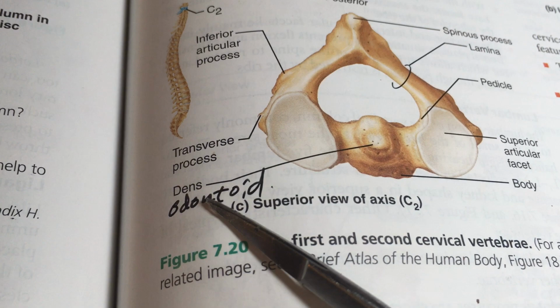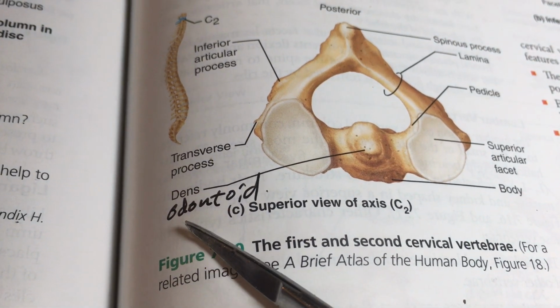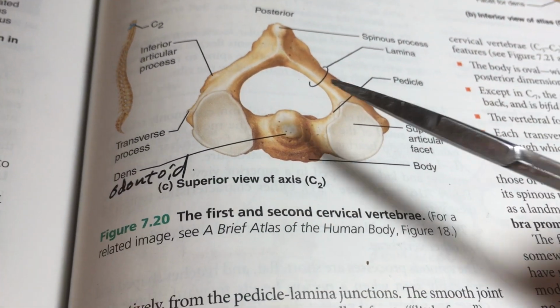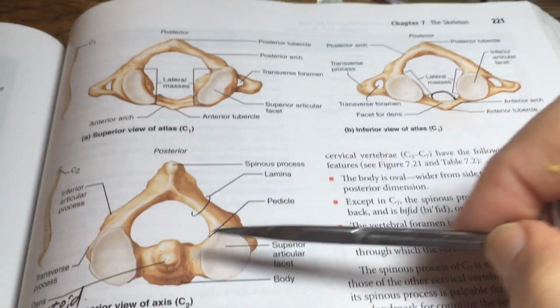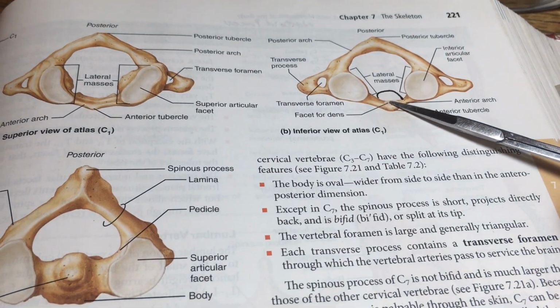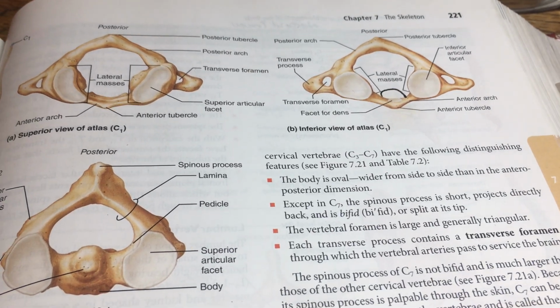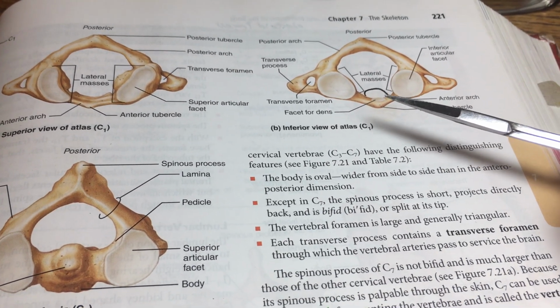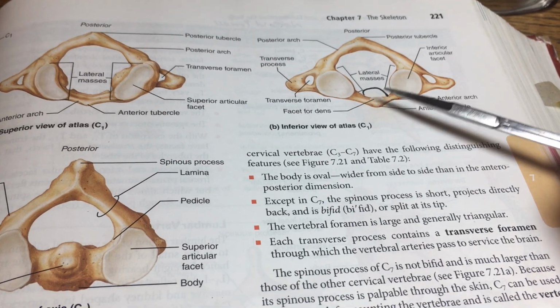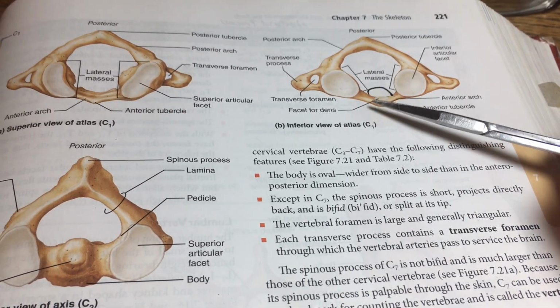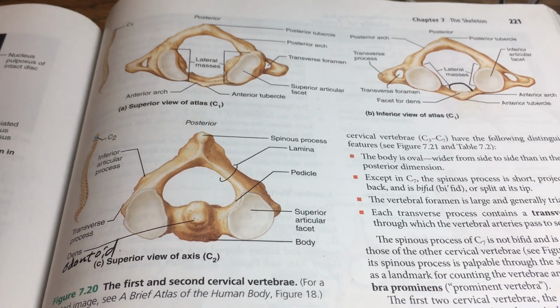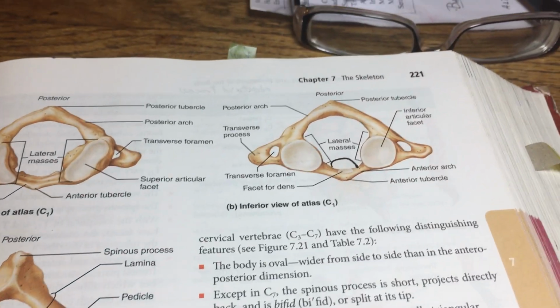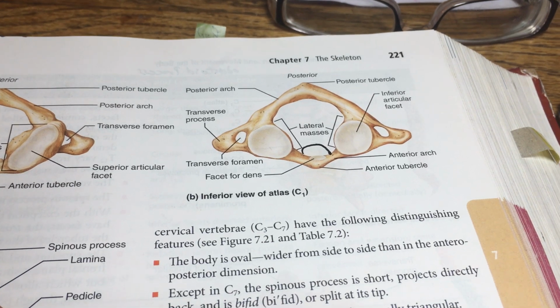And we're going to be calling this the dens or the odontoid process. Okay, the dens is easier to say probably. And the dens fits up here. Okay, and it is below the C1, and then C1 is going to rotate around the dens. So that's part of the program here. And we're over here on page 221.